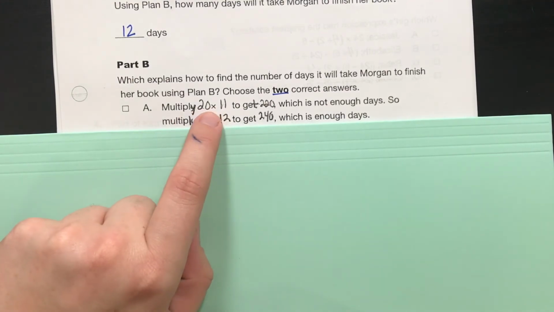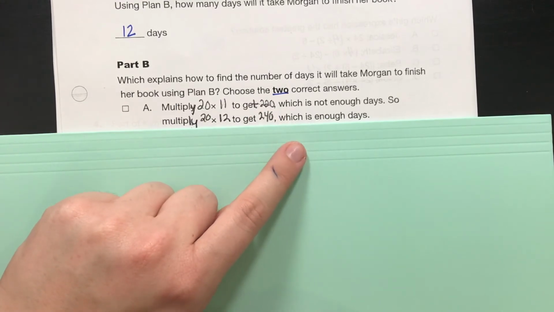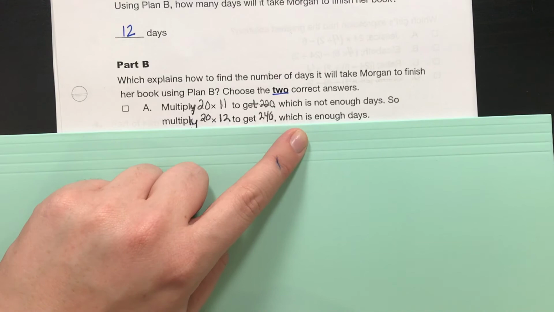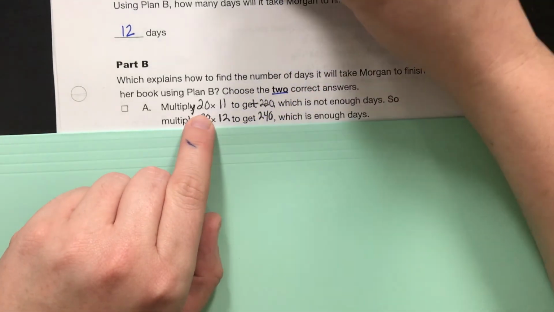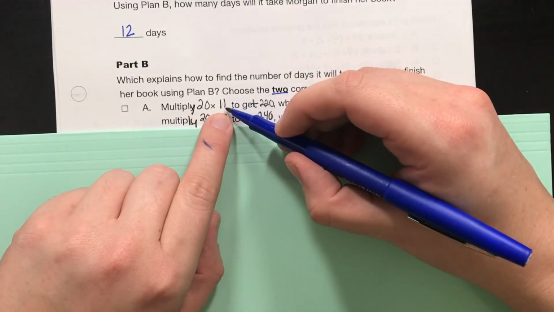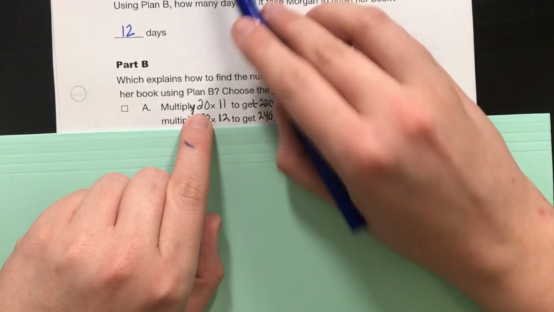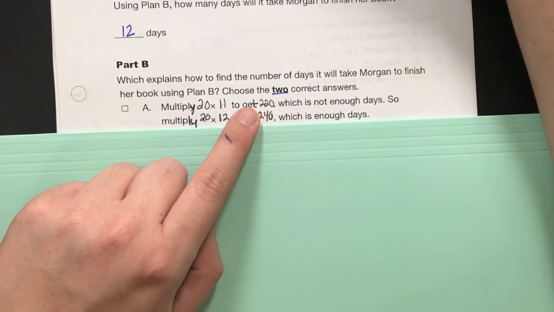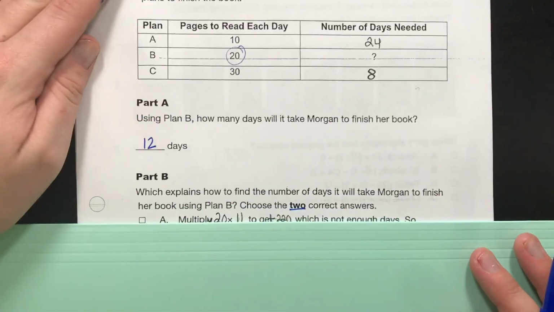So multiply 20 times 11 to get 220, which is not enough days. So multiply 20 times 12 to get 240, which is enough days. So what they're talking about is multiplying 20 pages per day times 11 days. If you multiply reading 20 pages per day times 11 days, you get only 220. And that is just not... Here, let me pull this down a little bit.